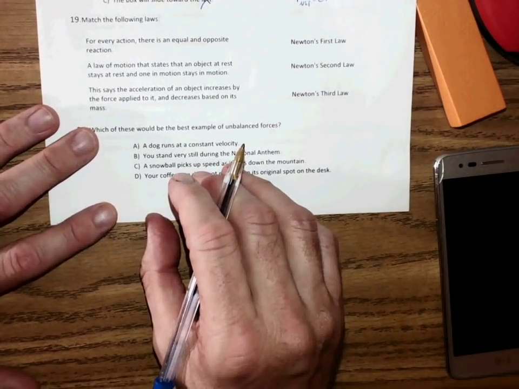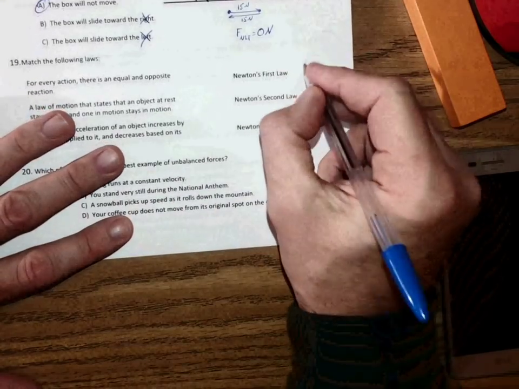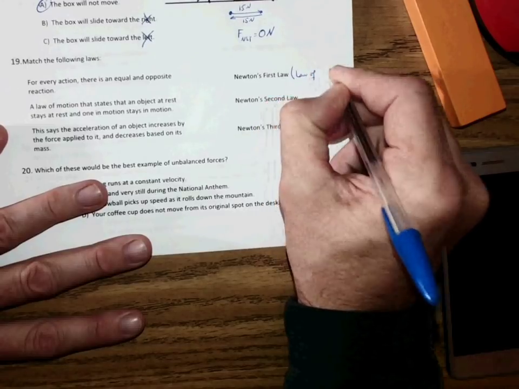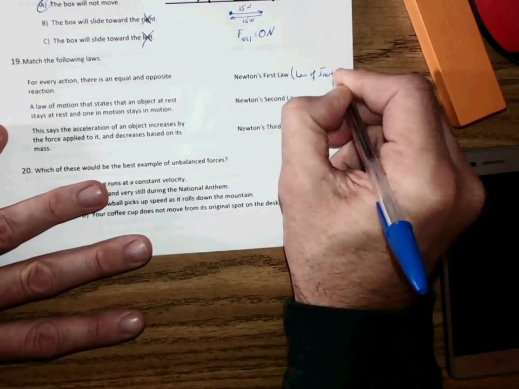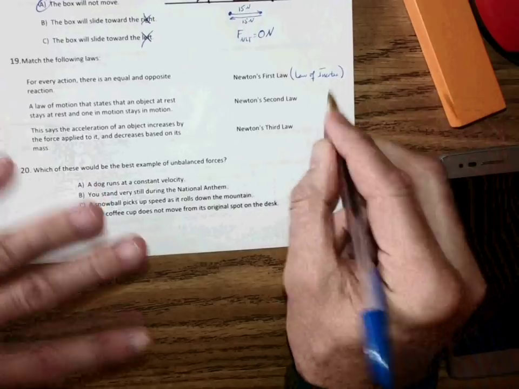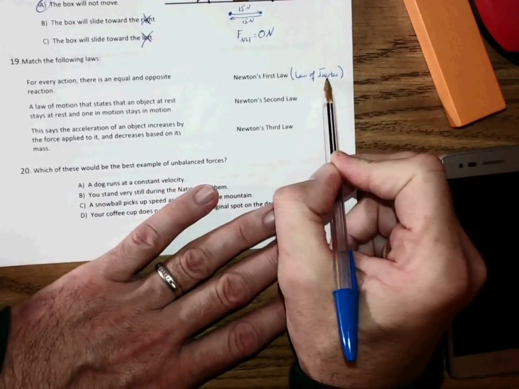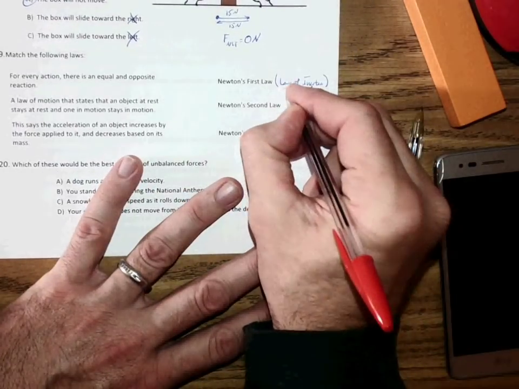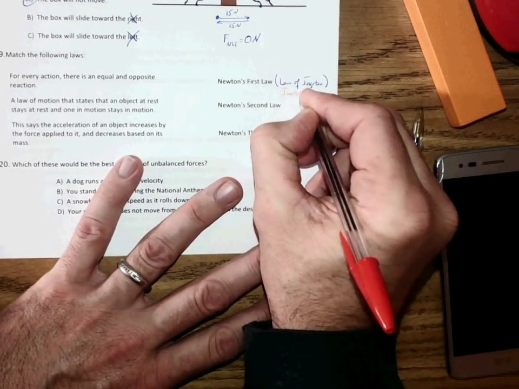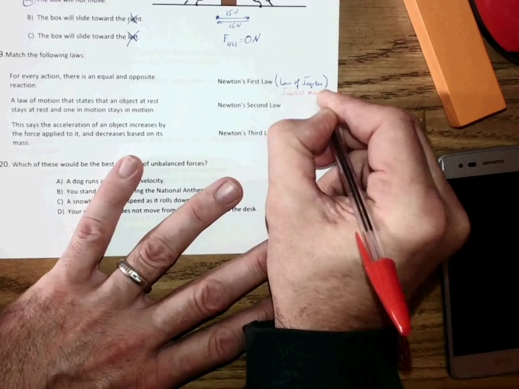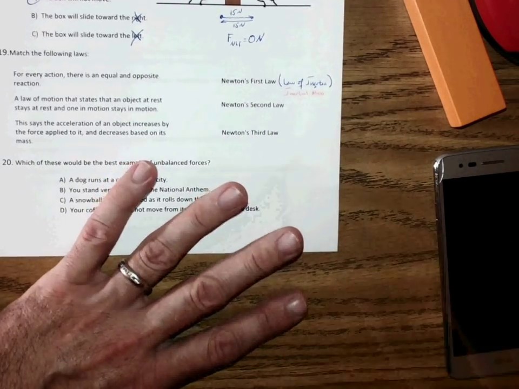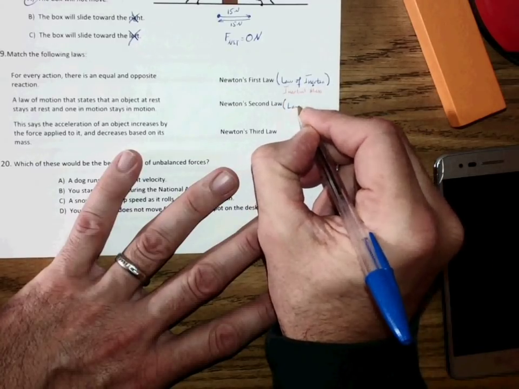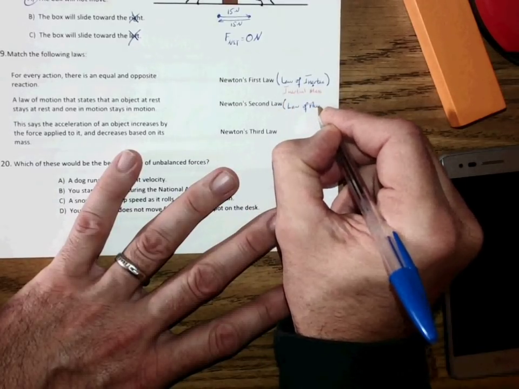Number 19. Match the following laws. Well, let's do this. Newton's first law is the law of inertia. Things at rest want to stay at rest. Things in motion want to stay in motion because of the mass. We've talked about the word inertial mass. I want you to put those words together in your head. We're going to get to momentum with that. Newton's second law is actually the law of acceleration.